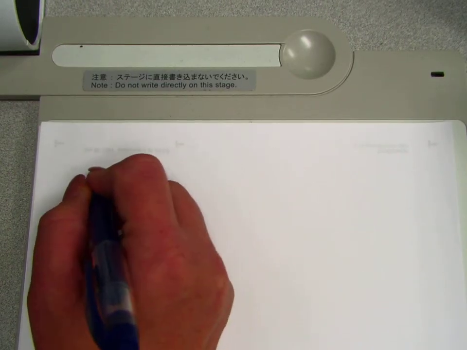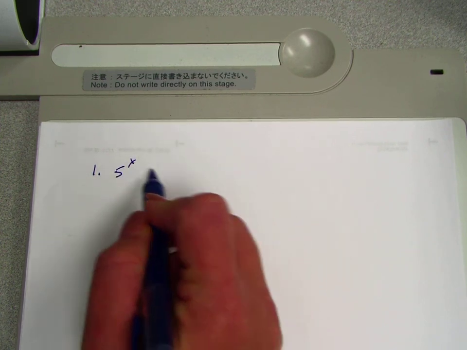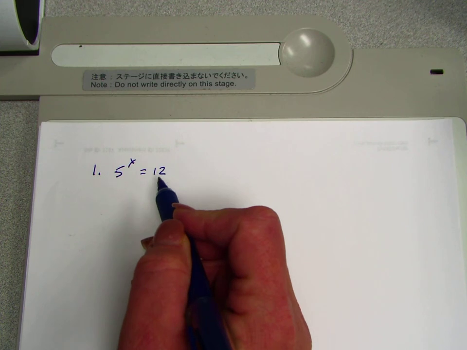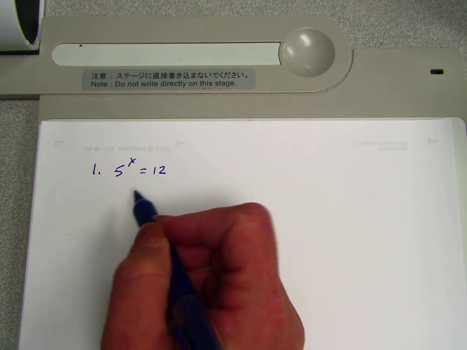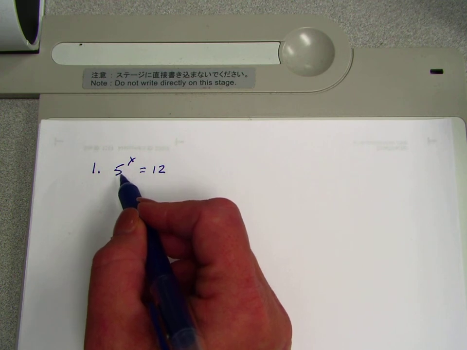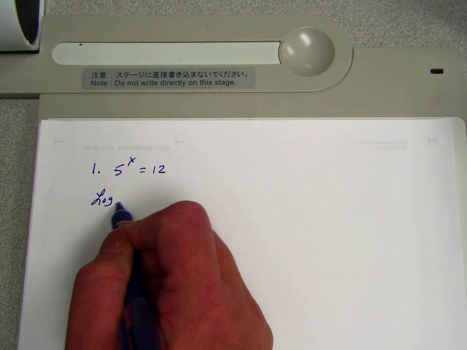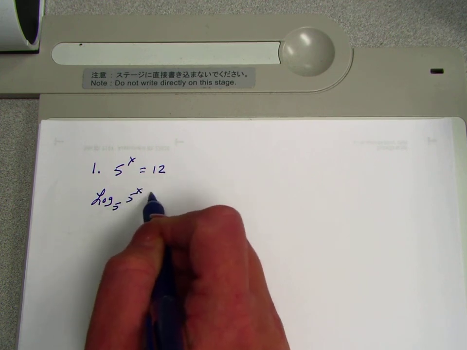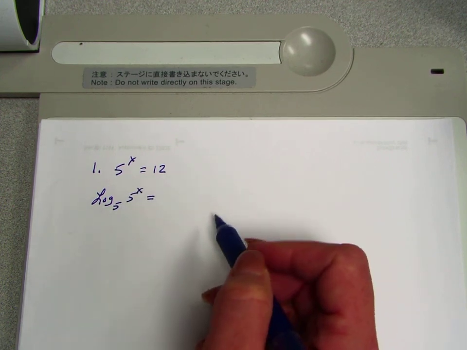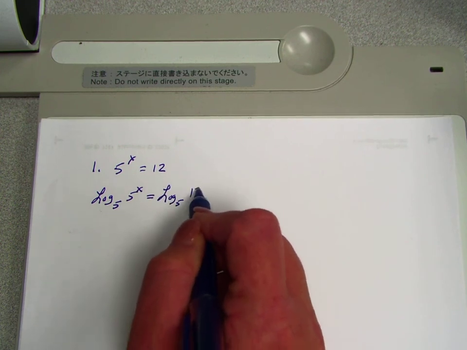All right. Okay, so the first one. All right, so the first one you have what? 5 to the x equals 12. So since we have a base 5, the only way to get rid of base 5 is to do the inverse, which is take the logarithmic function of base 5. So we're going to take the log of base 5 of 5 to the x. So what you do to one side, you have to do to the other. So you're going to take the log of base 5 of 12.